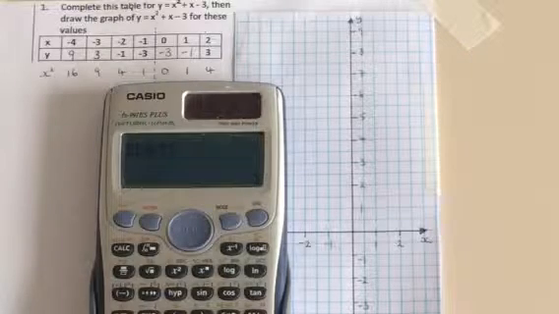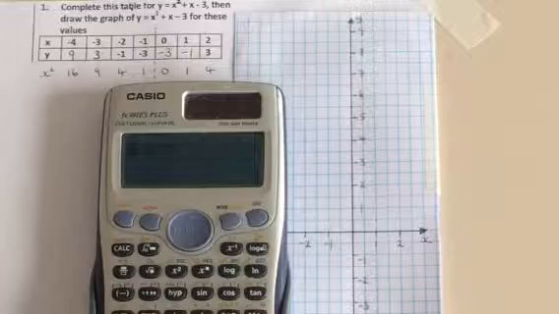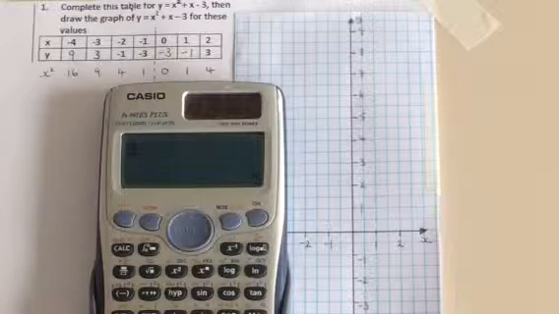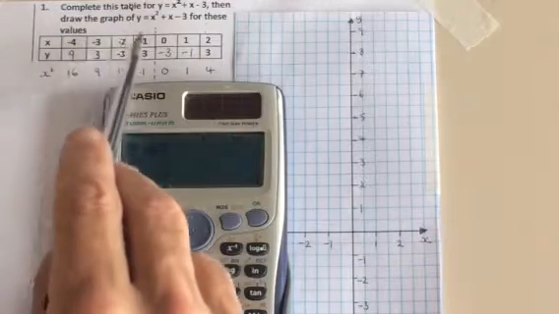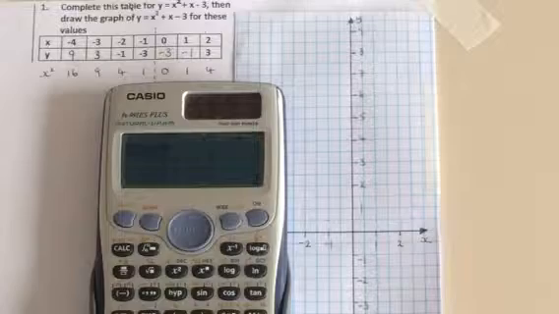It's going to say start, so that's my first value on the table, which is minus 4. Then I press equals, and I'm ending at 2. So I press 2 equals, and the step, well, I'm going up by 1 each time in the x values. So step is 1, it's usually set to 1, so I press equals.